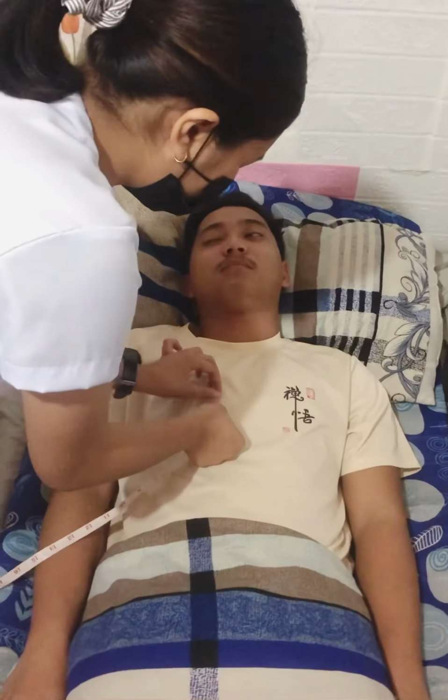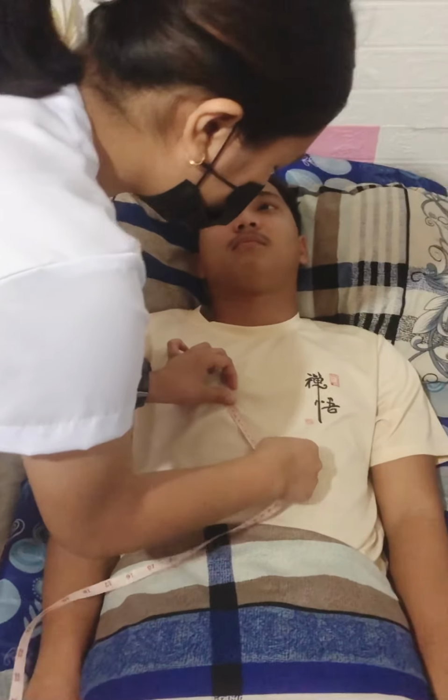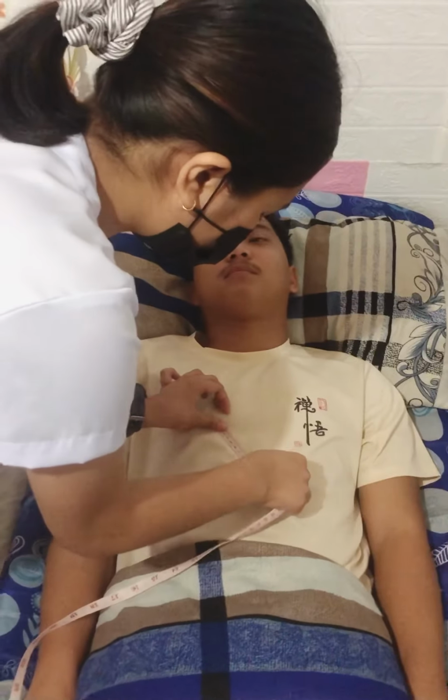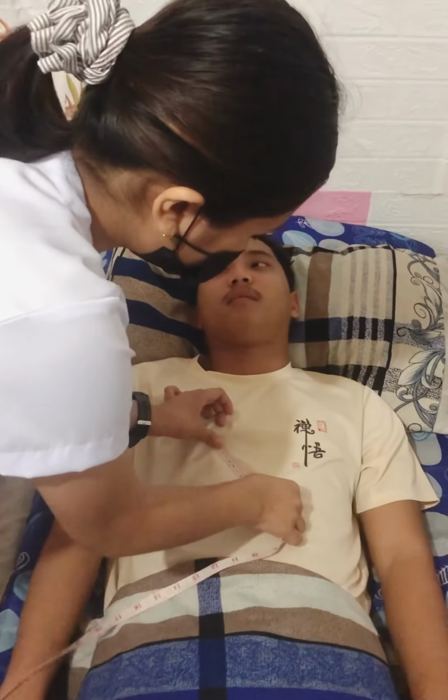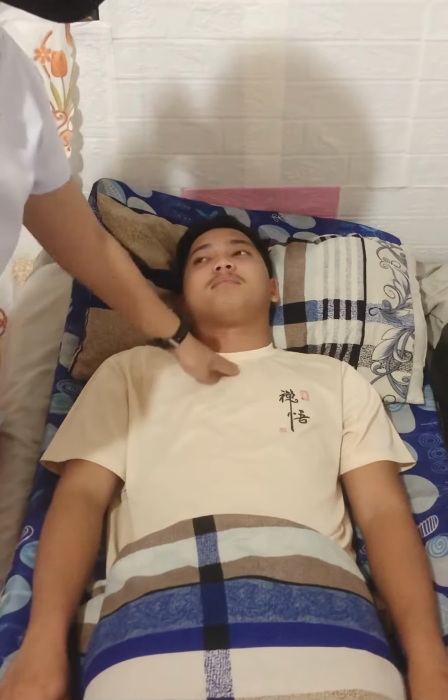I will measure using this tape measure. The normal mid-clavicular line liver span is 6 to 12 centimeters. The patient's measurement in his mid-clavicular line is 11. Next, I will percuss in his mid-sternal line.